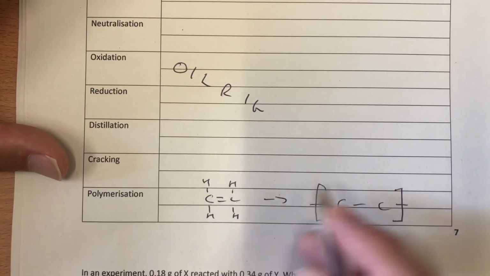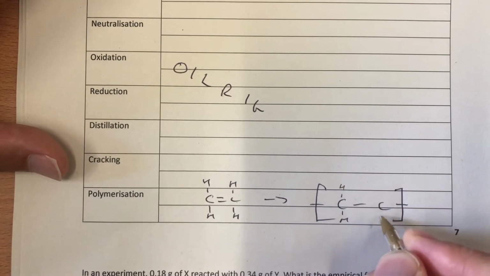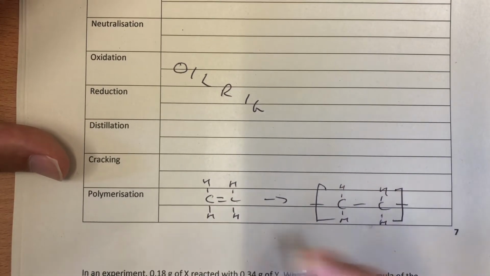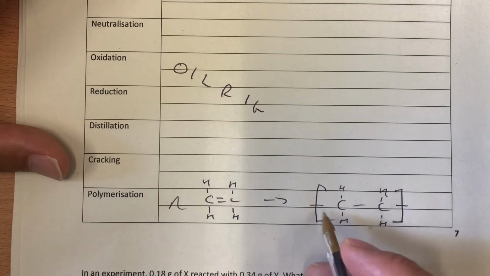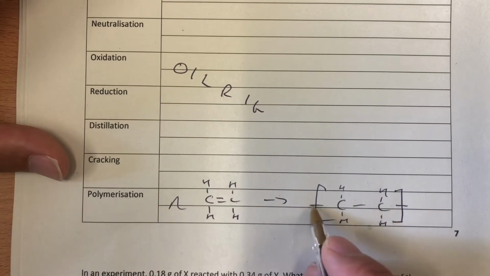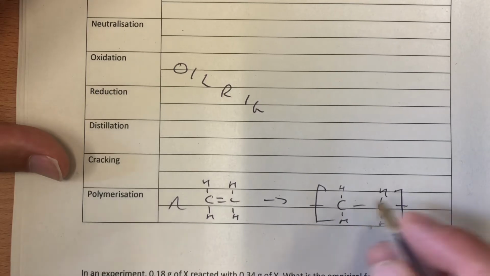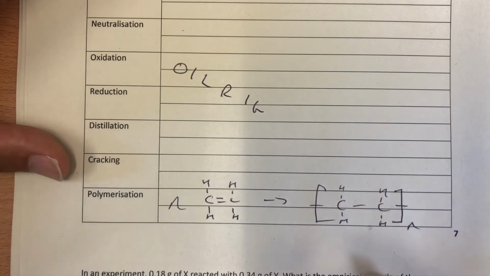So I've now drawn exactly the same thing, but with that double bond broken open. Now, if you take lots of them, so let's use N to mean lots, then they can all join together. So they will all join up because this bond here is open, so it just joins to another one of these. So we put brackets through that and we just say it happens N times.